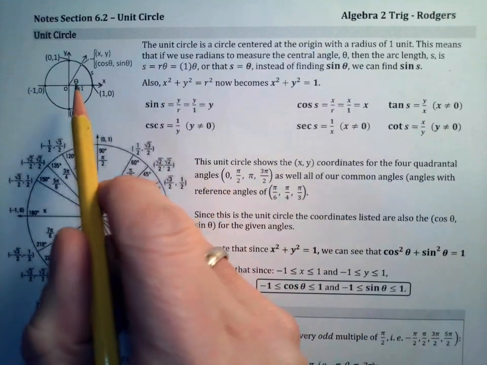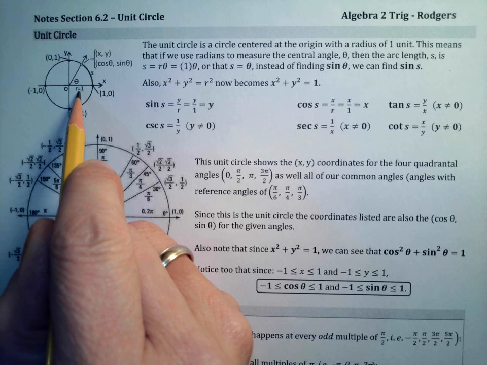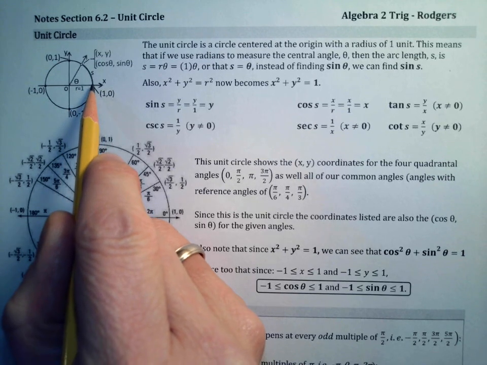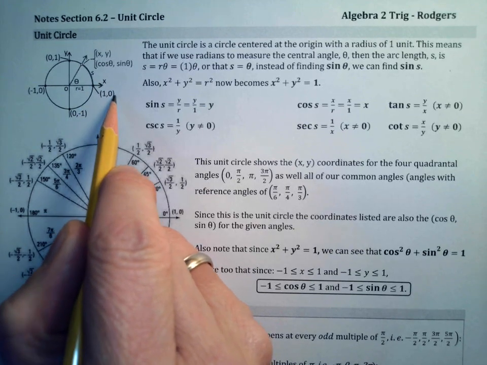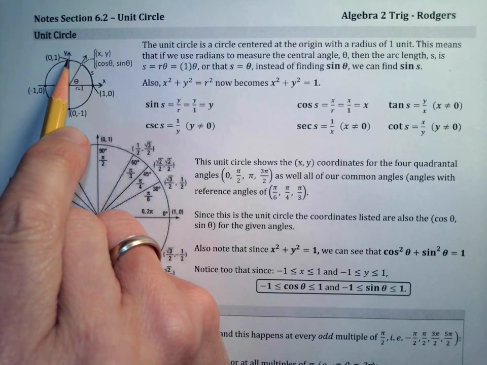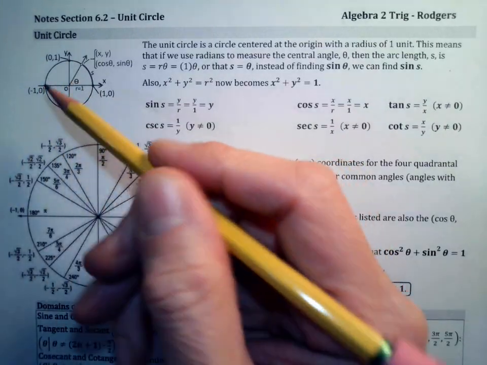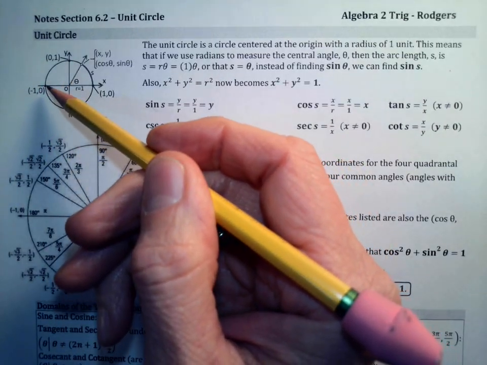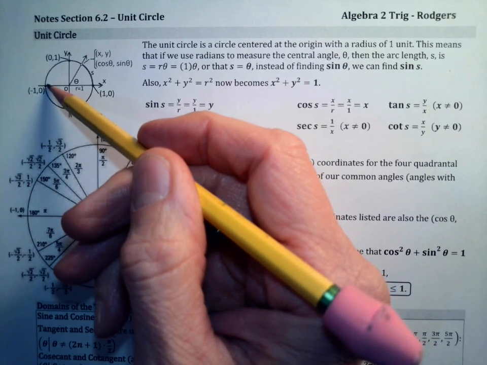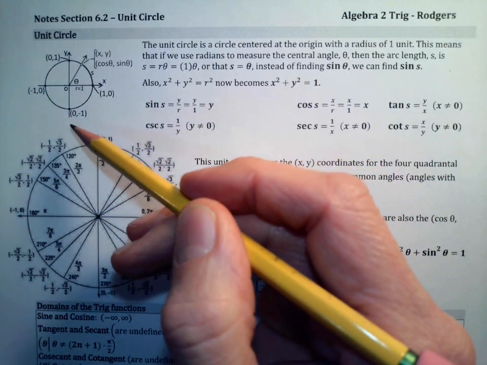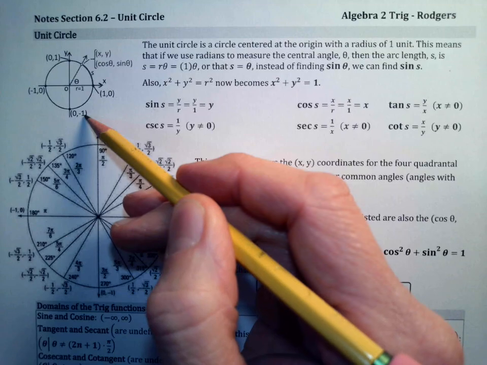Okay, so a unit circle is just a circle whose radius is 1. That means the circle intersects the x-axis at a point here, which is (1, 0). Up here, it intersects the y-axis at (0, 1). It intersects the x-axis on the left, in the negative x-axis, at (-1, 0). And then down here, the circle intersects the y-axis at (0, -1).